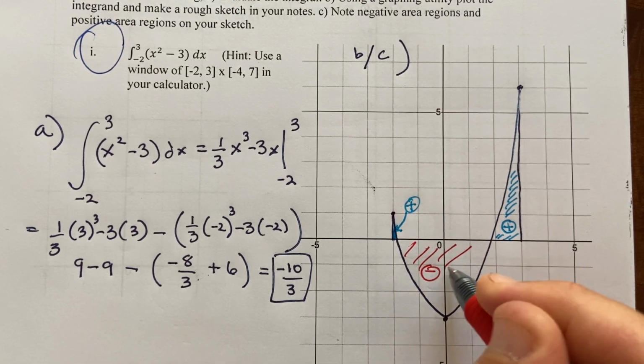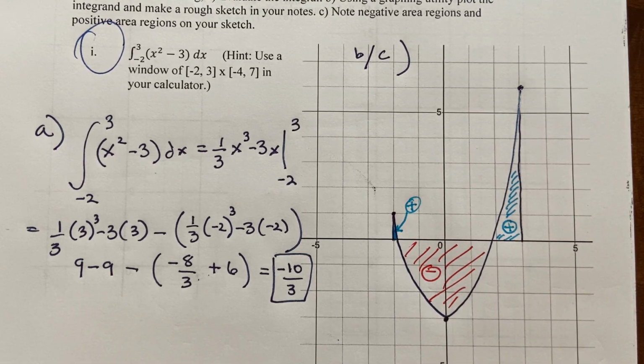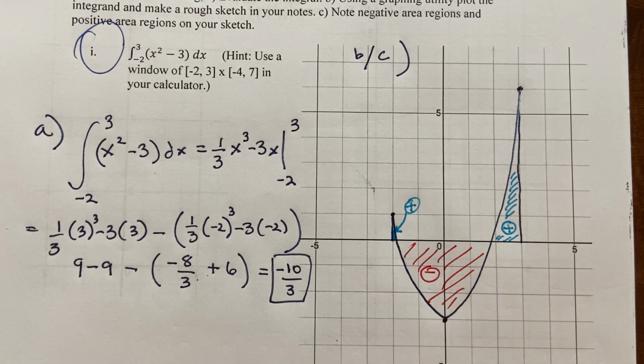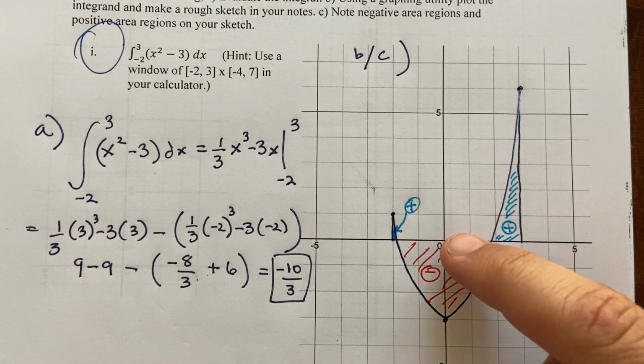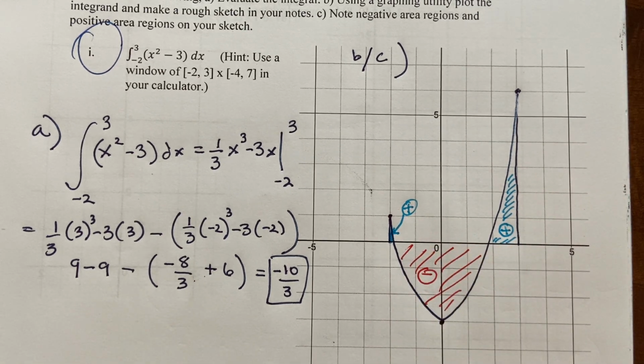All this stuff below the x-axis is counted as negative area. Remember that you're counting rectangles here, and those rectangles in that region would have a negative height because the function values evaluated at those x's would produce negative height rectangles. You're still going to have a positive width for every rectangle, but sometimes you have these negative height rectangles.